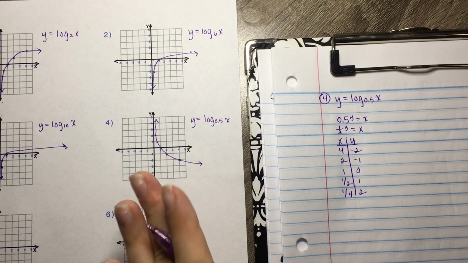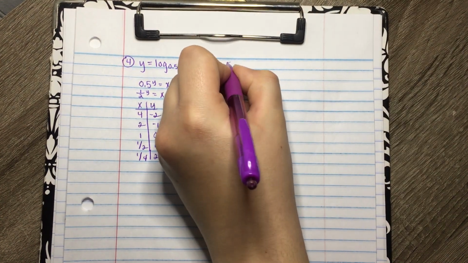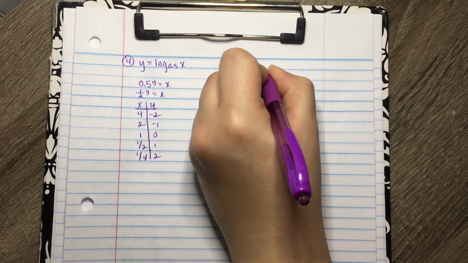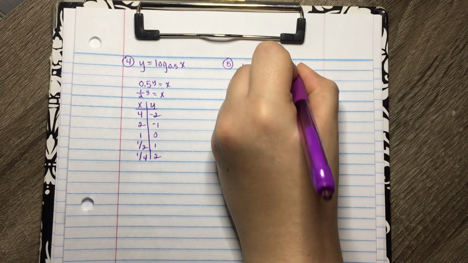All right, if you don't have this, pause the video. If you do, we're moving on, and this is going to be the last one we're graphing. Yay, you're almost done. And here it is, number 5. We're just going to increase the base a bit, and we're going to do 0.8.